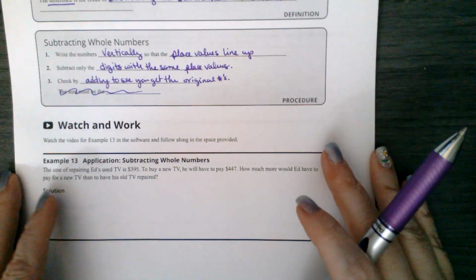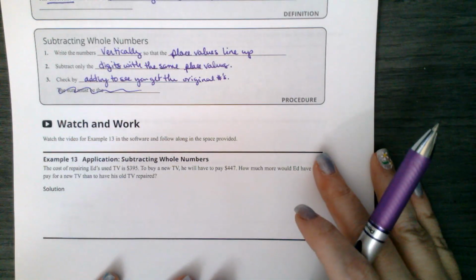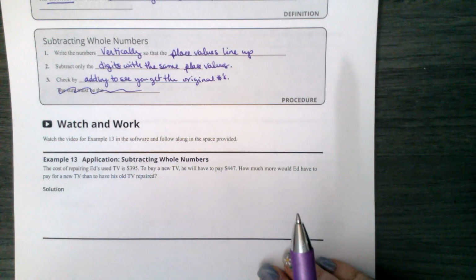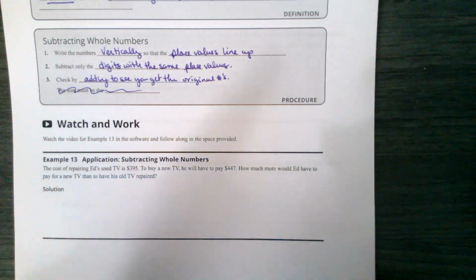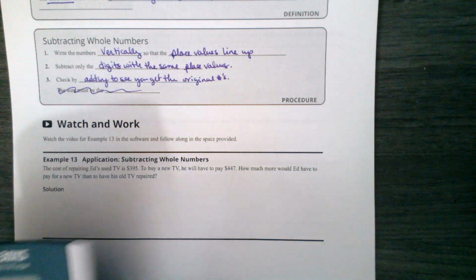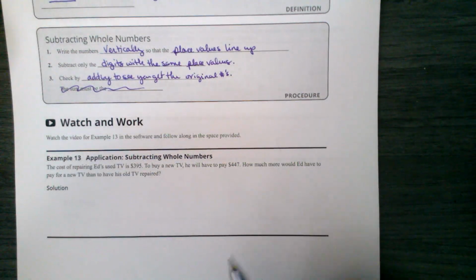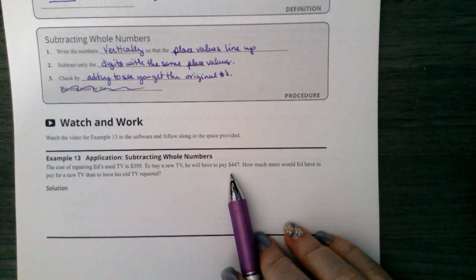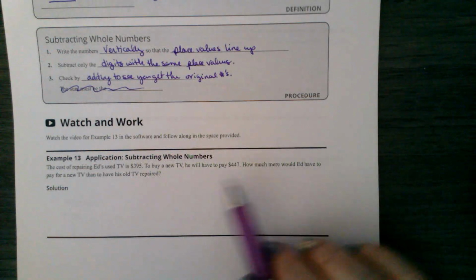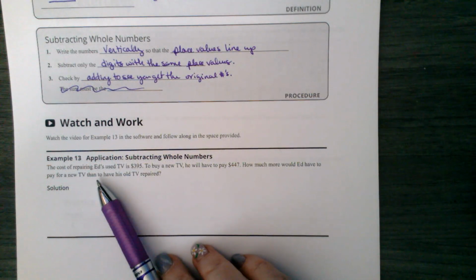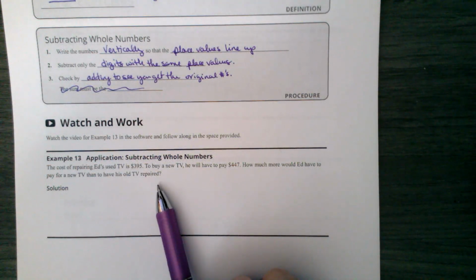Now, let's do where rubber meets the road. The cost of repairing Ed's TV is $395. To buy a new TV, he will have to pay $447. How much more would Ed have to pay for a new TV than for his old TV repaired?